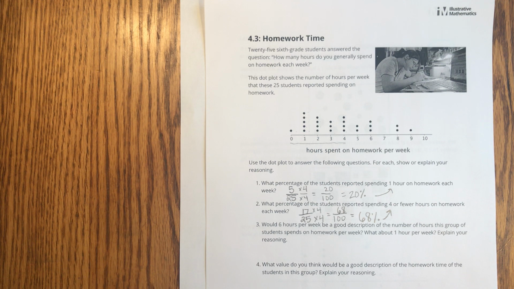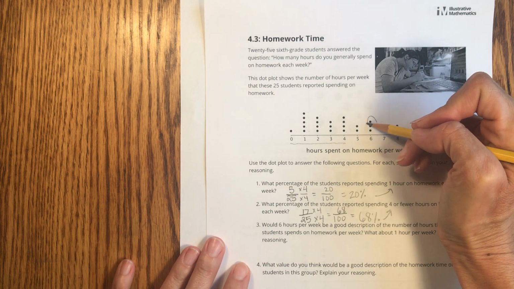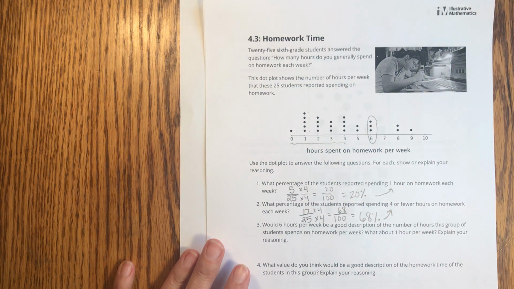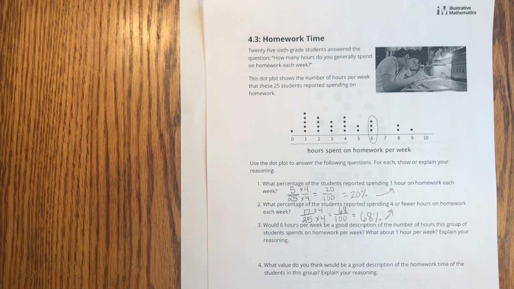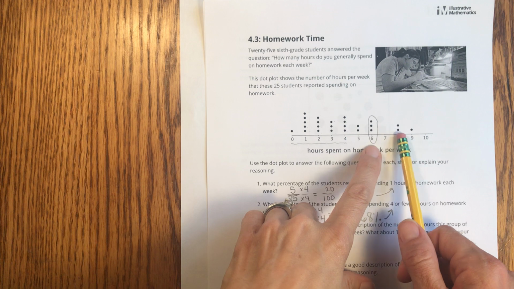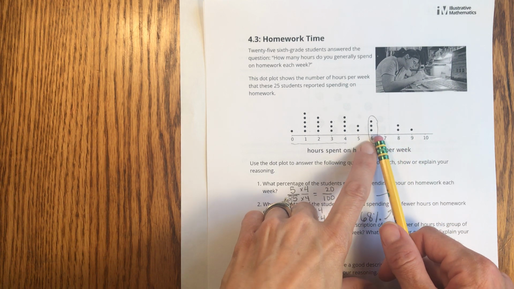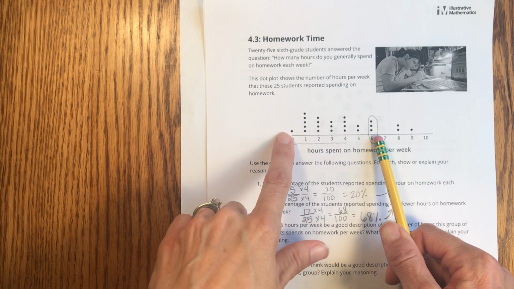Next it says, would 6 hours per week be a good description of the number of hours this group of students spends on homework per week? This is something that I would definitely need to think about. It says that 6 would be these students right here that spend 6 hours per week on homework. So if I said 6 hours is the typical amount of time, that doesn't really capture these people, and it definitely doesn't capture all of these people.